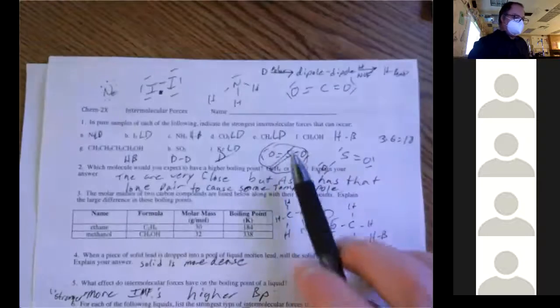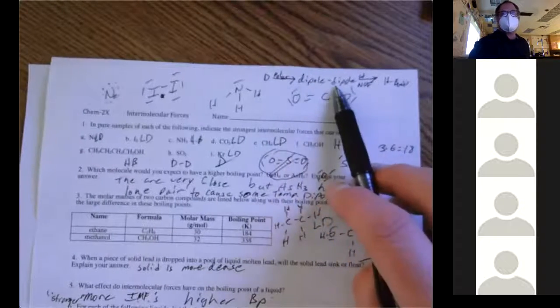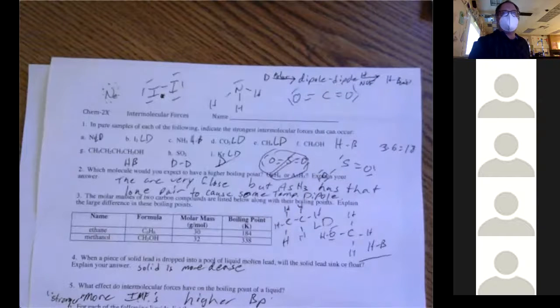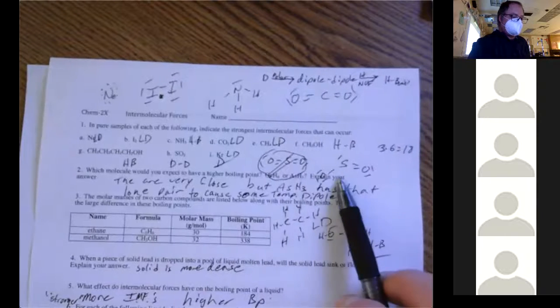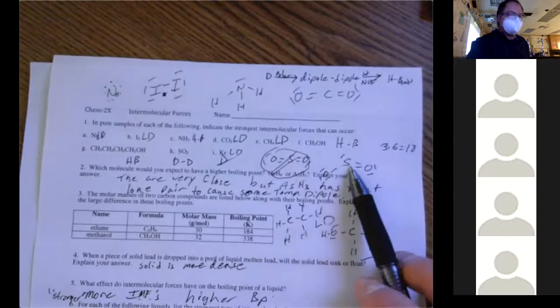because all of these things are required to sit there and look at something and go, oh, it's polar, so it's dipole-dipole. If you're like, how do they know it's dipole-dipole? Well, that probably means that you either can't draw the structure or you don't understand what polar actually means.